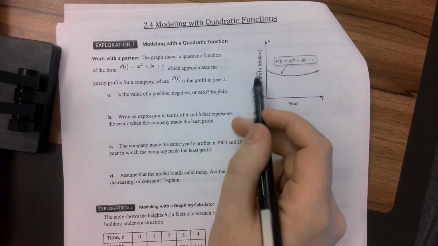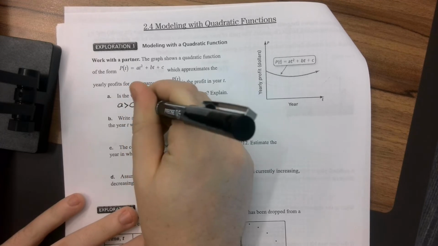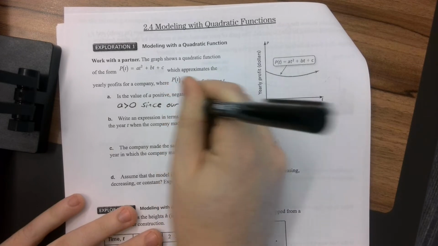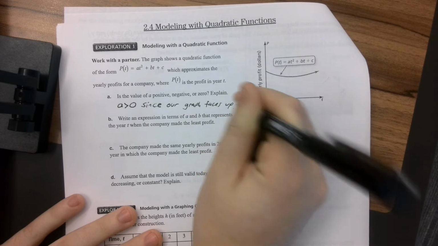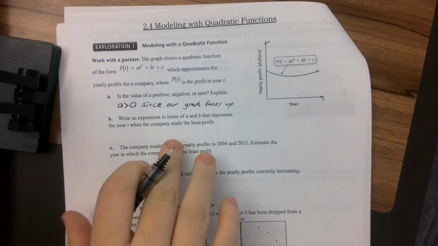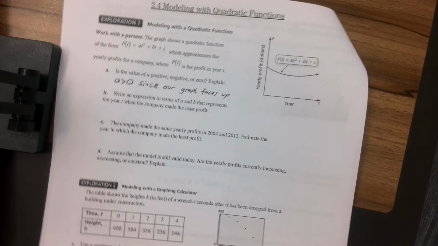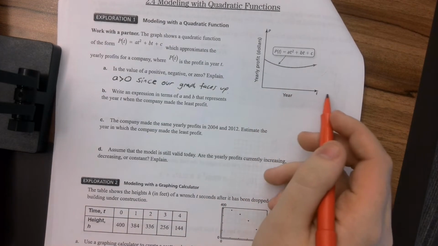So, if our graph is facing up like a cup, it means our a value should be bigger than 0, since our graph faces up. Question B is very tough, but it helps us to identify what we're looking for. We're trying to find the year, t, when they made the least profit. We're not looking for the amount of profit they made, just the year that it happened. So we're looking for a t value here.